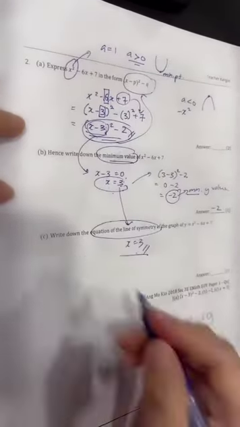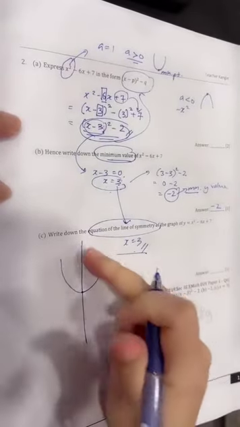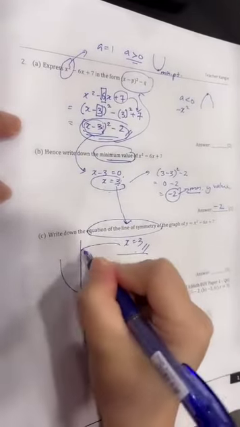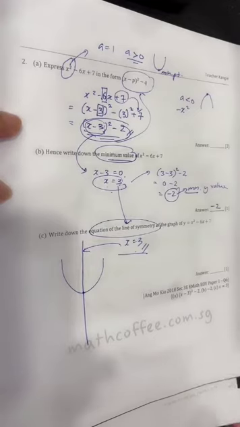Line of symmetry, for information, is when you cut the curve right in the middle with a vertical line, and this is the line of symmetry. Okay? So for this question, it's just like that. Next, let's do question 3.